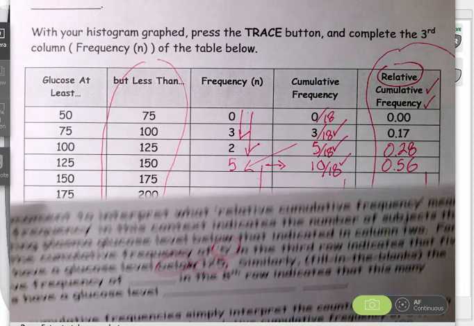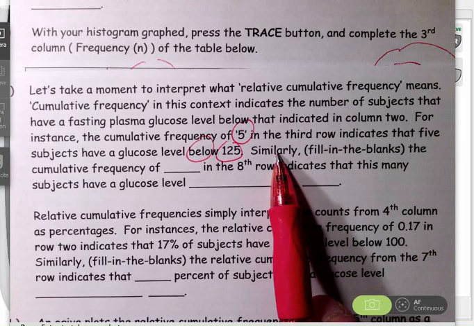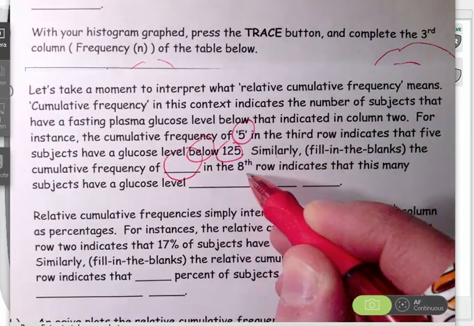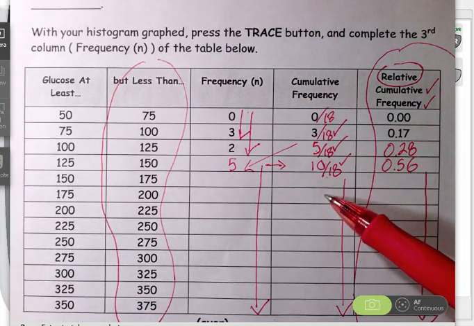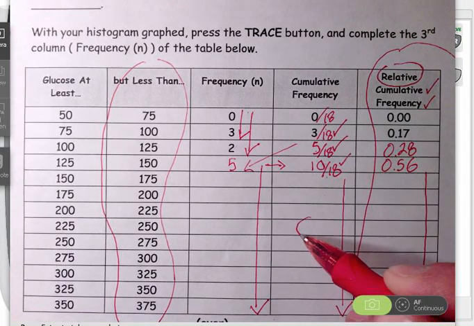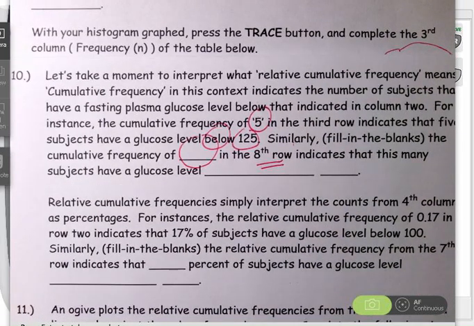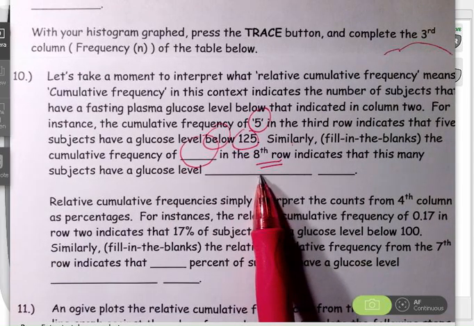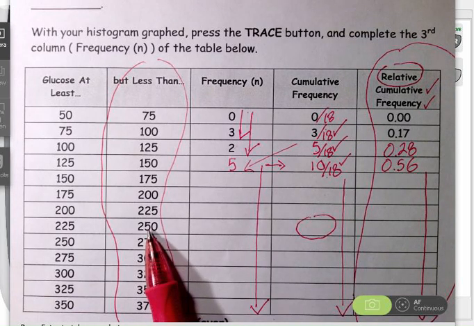So in question 10, I would like you to fill in the blanks and complete this just to practice a little bit. Similarly, fill in these blanks. The cumulative frequency that you can read here out of the 8th row. So we would be looking at the 1st, 2nd, 3rd, 4th, 5th, 6th, 7th, 8th row. Here is where that cumulative frequency would be. That indicates that this many subjects have a glucose level below the upper boundary for that 8th row. So in the 8th row, the upper boundary is 250 for that bar of the histogram.